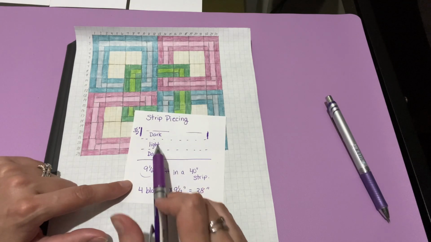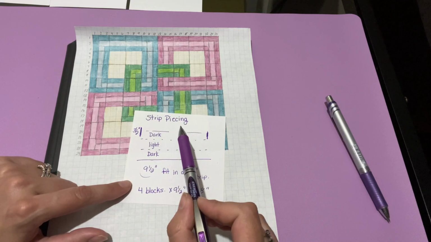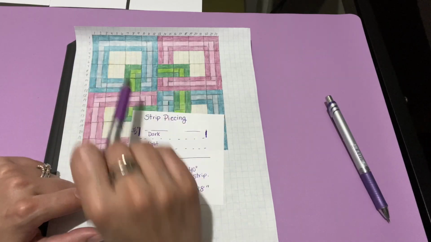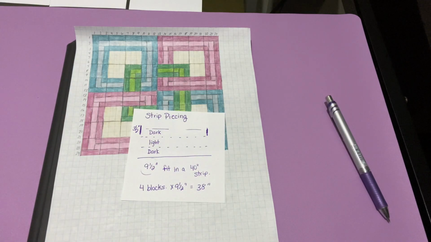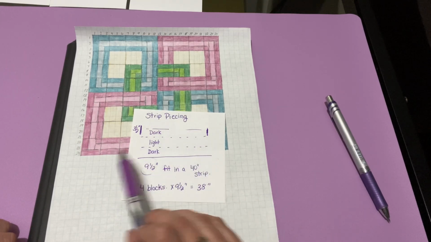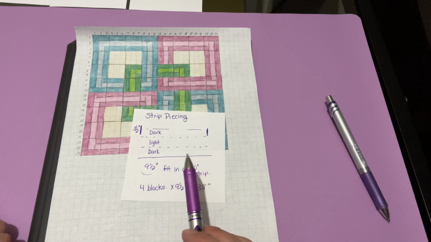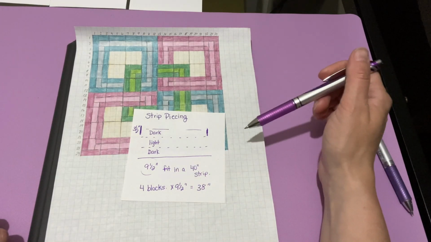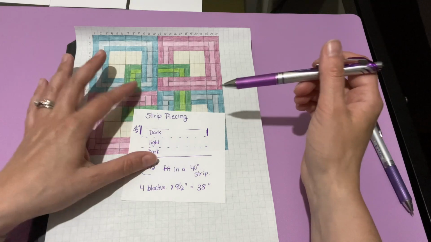This method is really quick when you need to produce this many pieces. It is also a lot less cutting to worry about. It's easier to cut a width of fabric strip, sew it together, and then subcut. And it makes for a much cleaner and better lined up block as well.